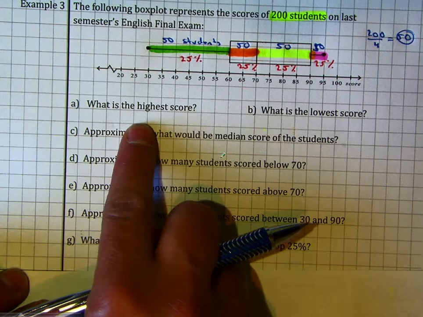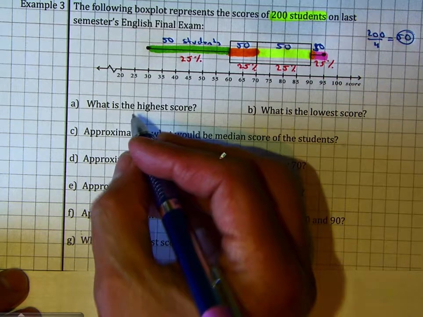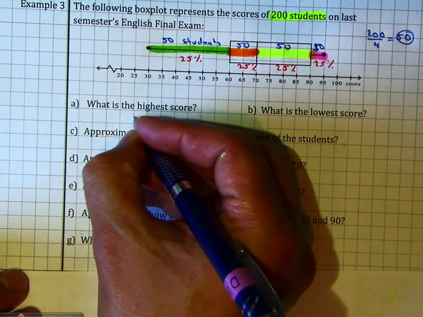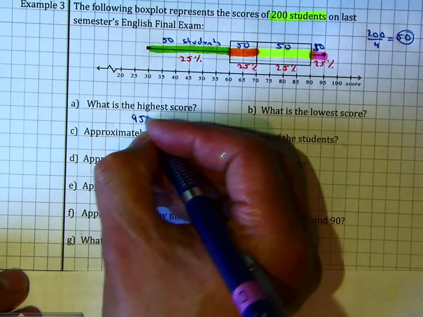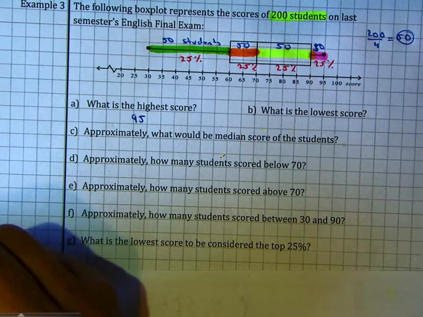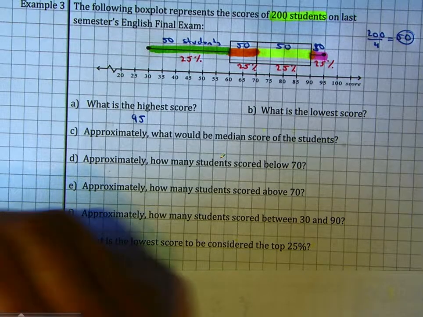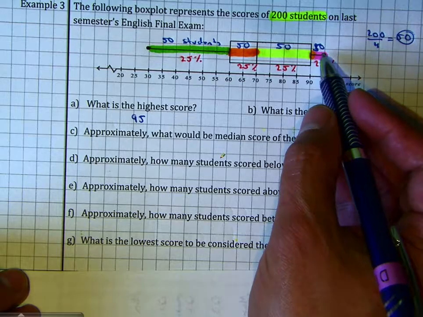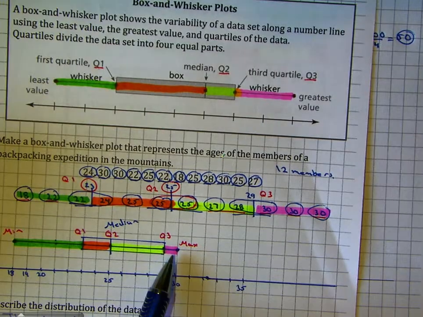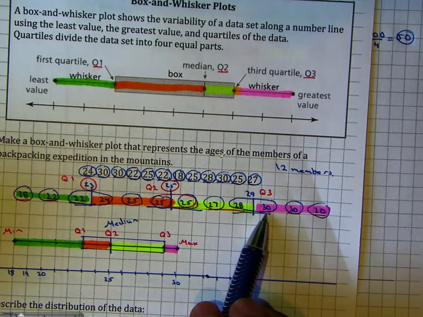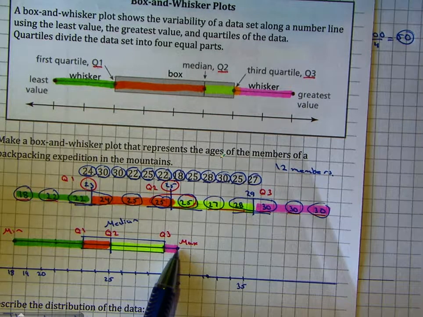What is the highest score? The highest score is 95. So there was one student that got 95, maybe more. Doesn't mean that there's only one. Remember, as we saw in the last section, even though there was only one dot for 30, there were 3 students that had that.